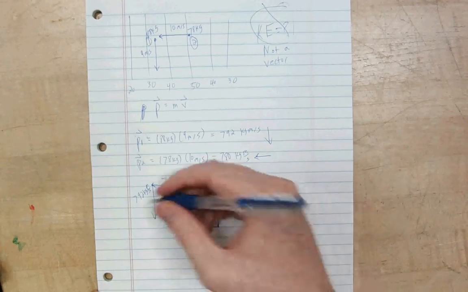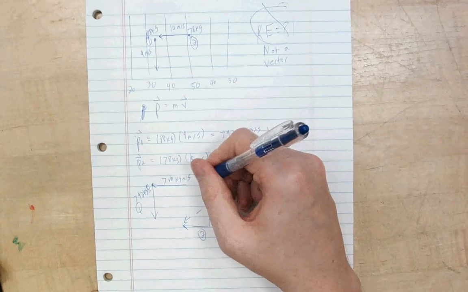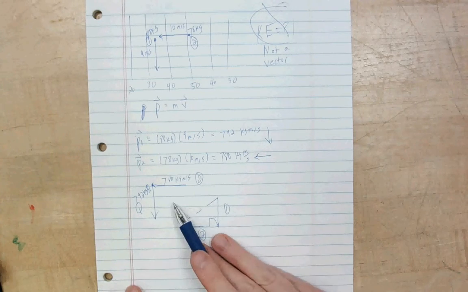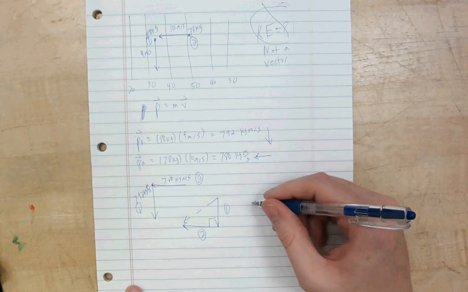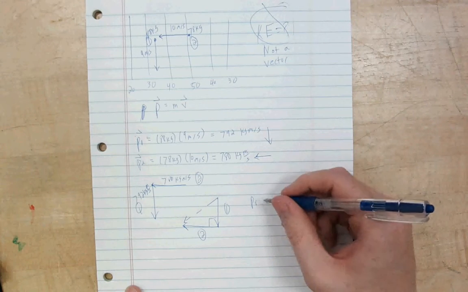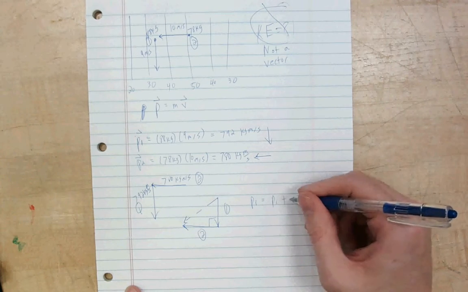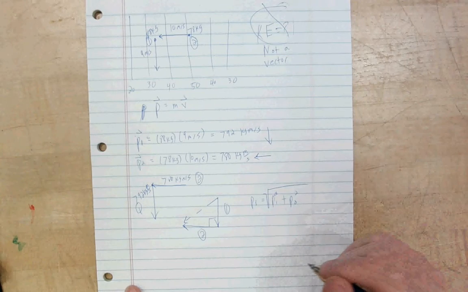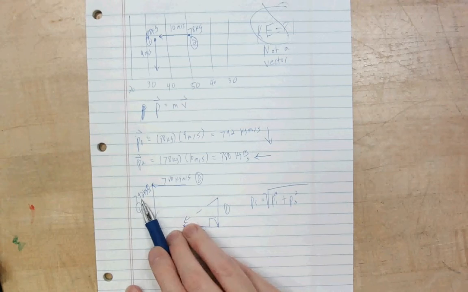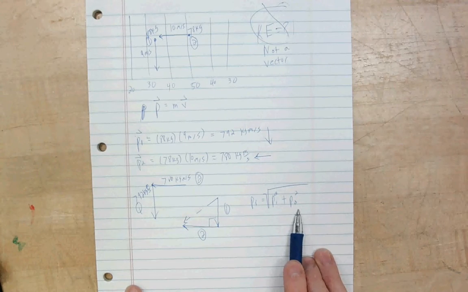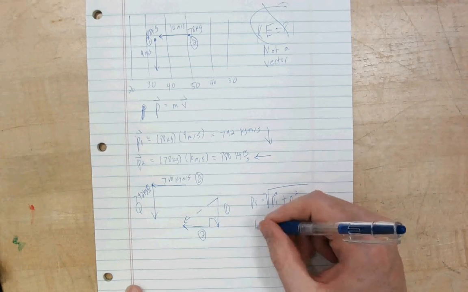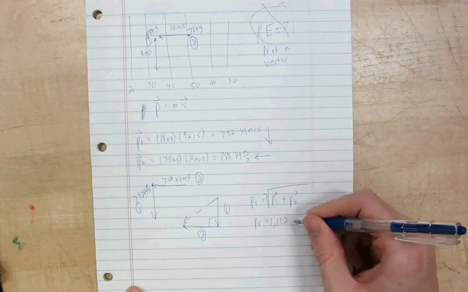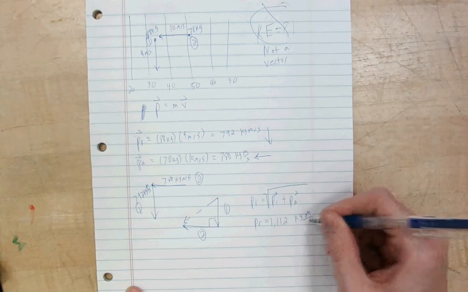Well, this now looks like a right triangle. So remember, this was 1, this was 2. And if I want to find the hypotenuse of a right triangle, it's just the Pythagorean theorem. So that means my resultant vector of momentum will be rho 1 squared plus rho 2 squared, sum of the squares, square rooted. And if I plug in these numbers here, I get that my resultant momentum is 1,112 kilogram meters per second.